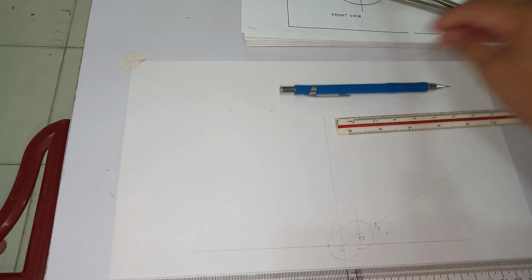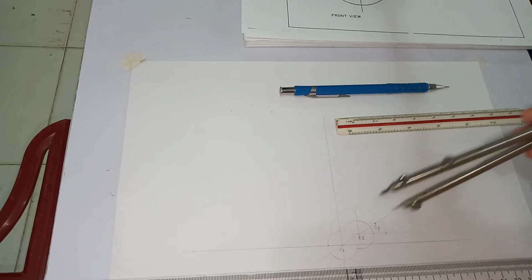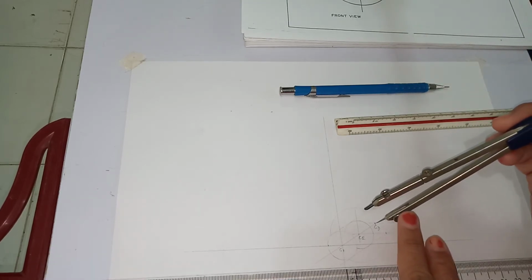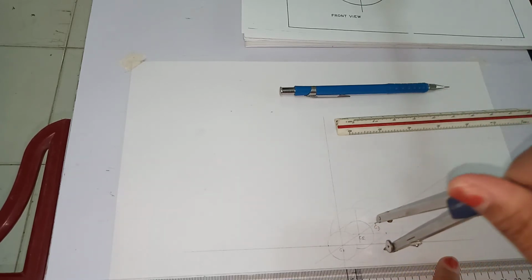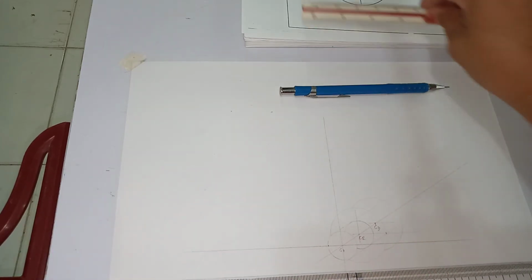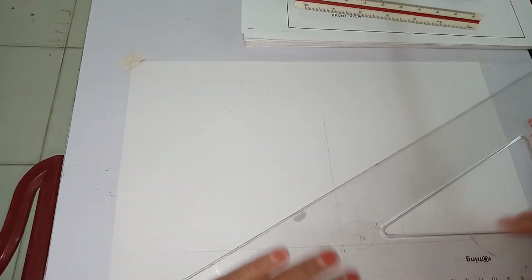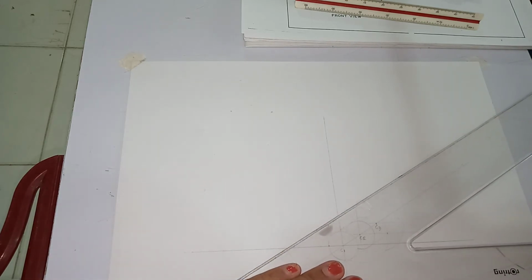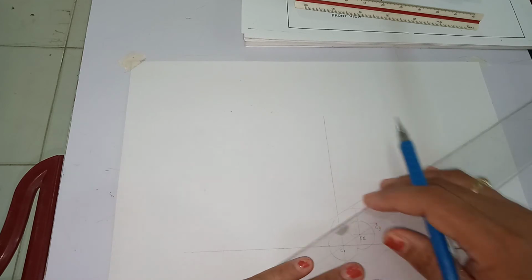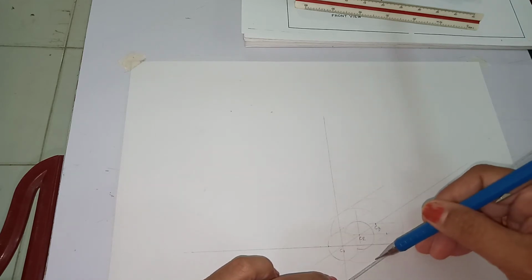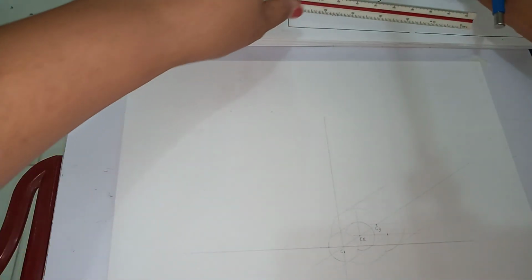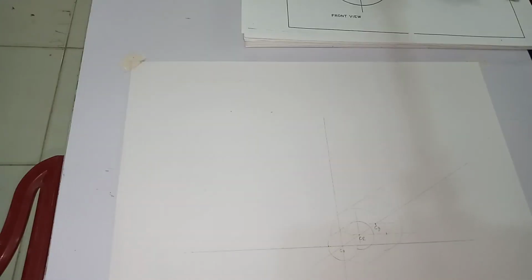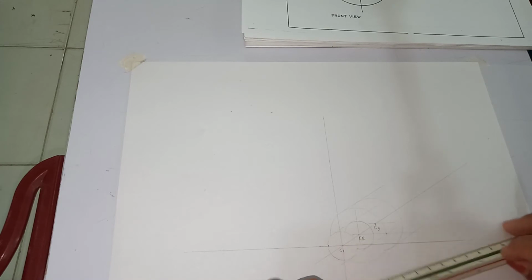So once you have located your center number 3, without adjusting your compass, draw your arc. And once you have your arc, connect these two circles using your 30 degrees triangle with a 30-degree line. This one. Okay.